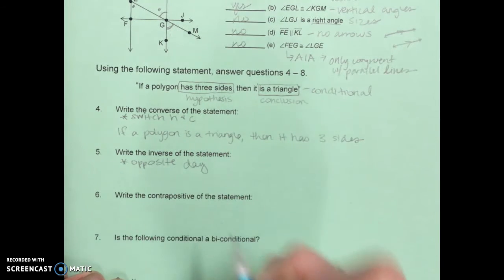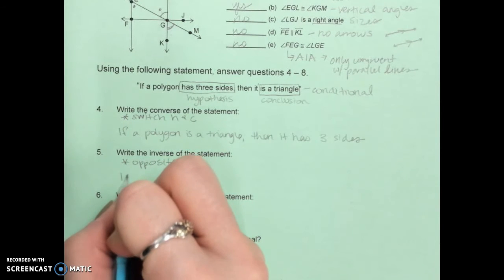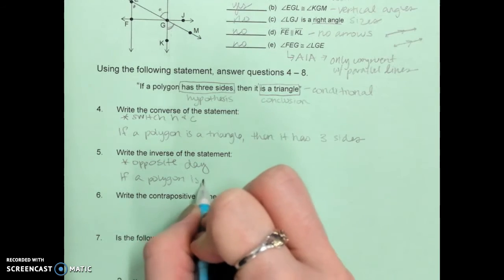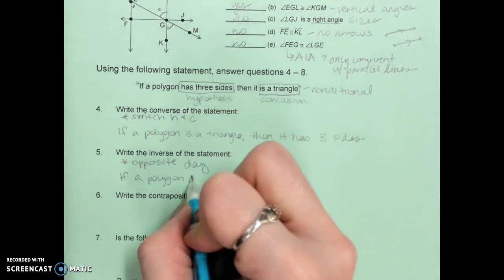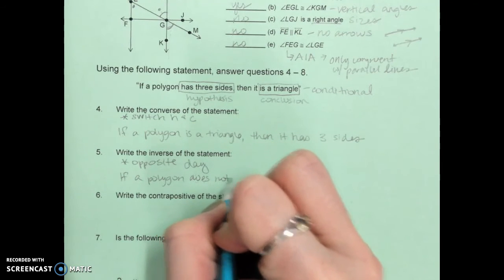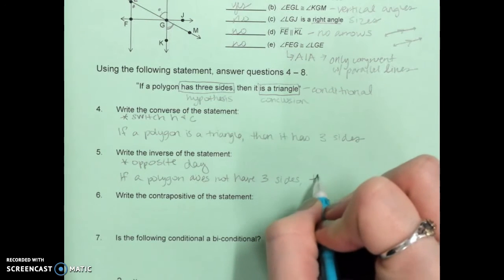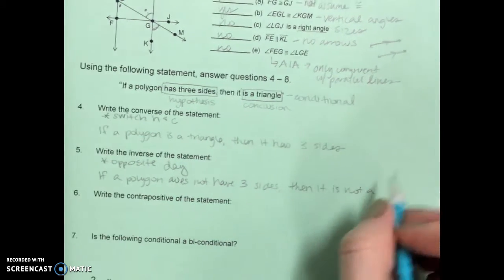So anything, we just kind of add the not if there's not a not. If there is a not, we take out the not. So it's just the opposite of whatever it says. So if a polygon does not have 3 sides, then it is not a triangle.